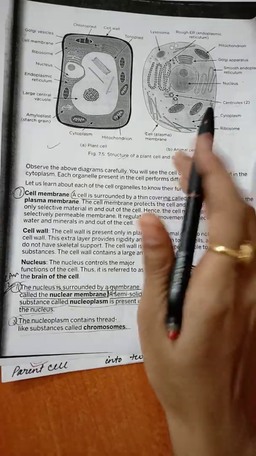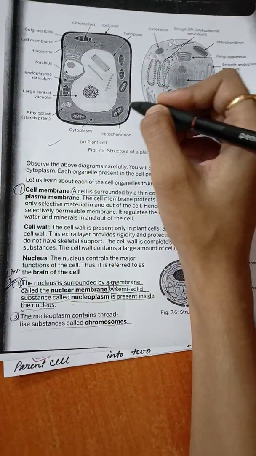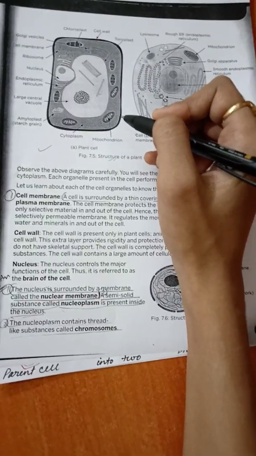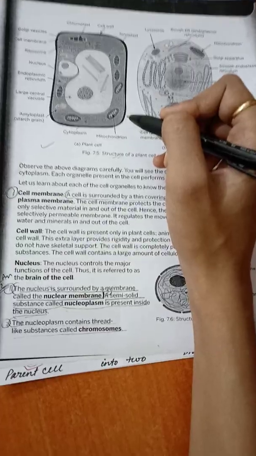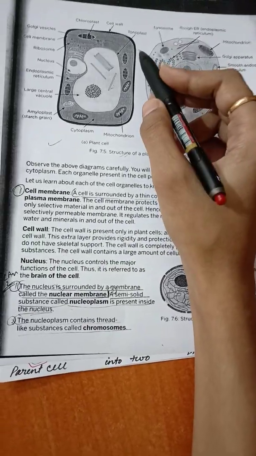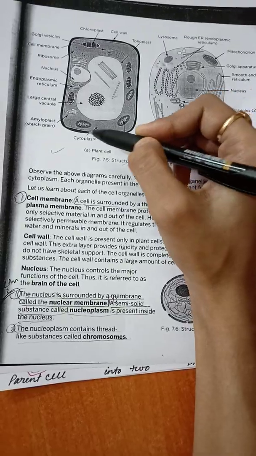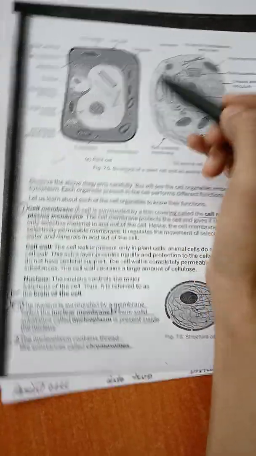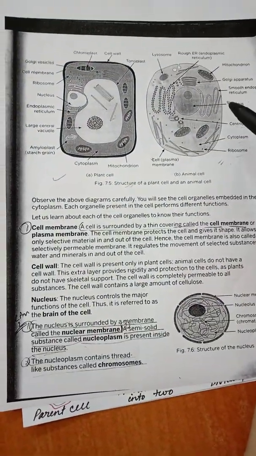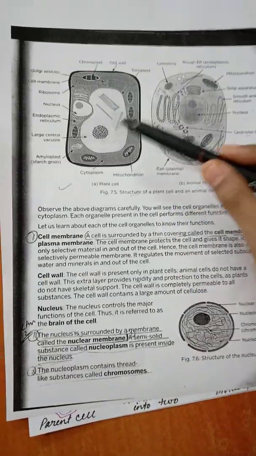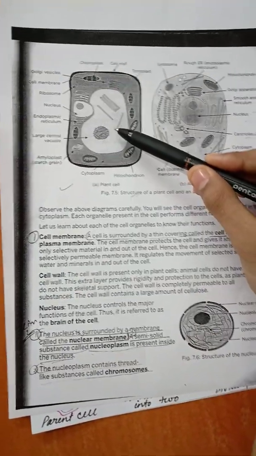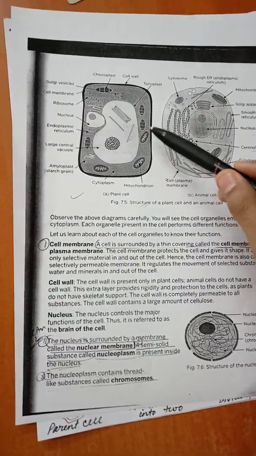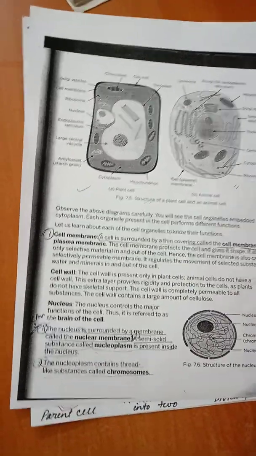Cell membrane: you could see the black bold line here, and inside that there is a thin black line. That is the cell membrane. A cell which is covered by a thin covering is termed as the cell membrane. And the cell wall: you could see the black bold covering, the outline here. That is termed as the cell wall. You could see that the cell wall is absent in the animal cell. The cell wall is only present in the plant cell, as the plant cell does not have any skeletal structure, so it protects them, unlike the animal cell.